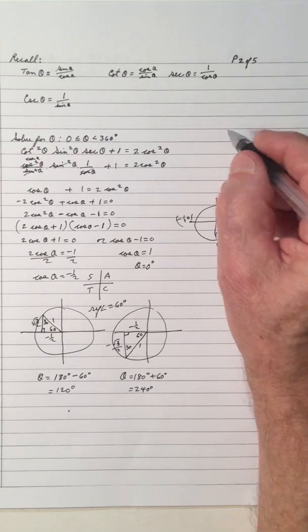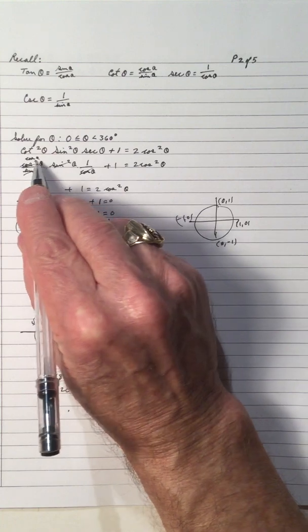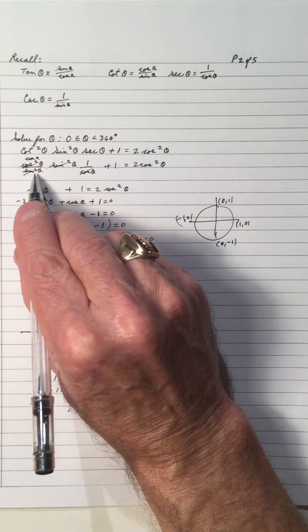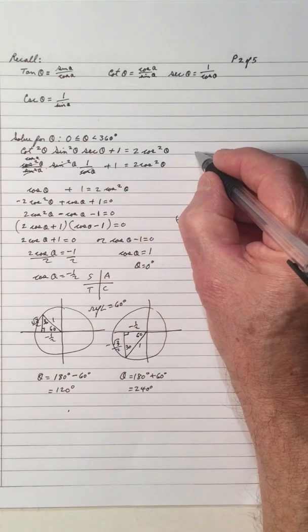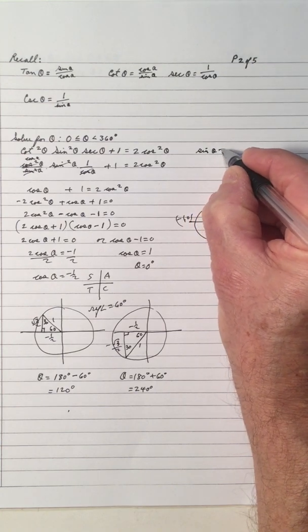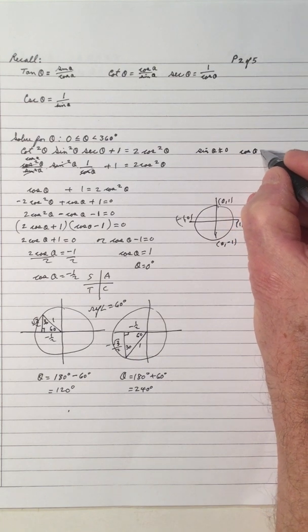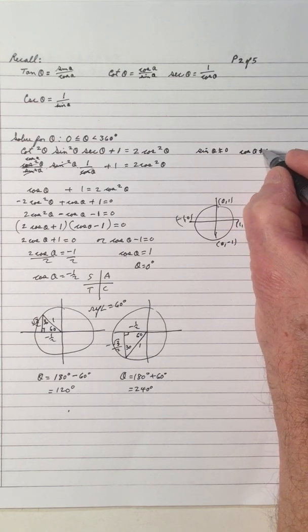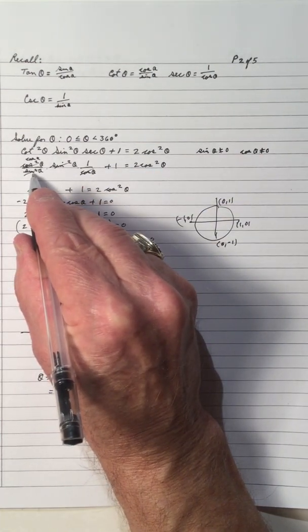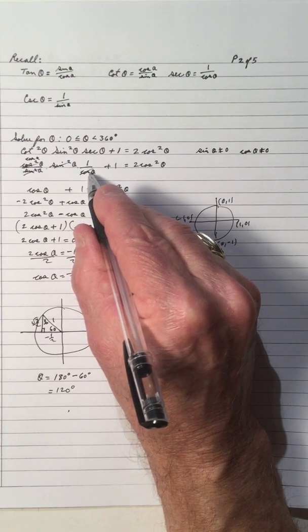Now we got to be careful here, because we have reciprocal ratios. Notice I have a cot and a secant. That means sine is on the bottom here, so sine theta cannot be 0. And that means cos theta cannot be 0. Because if sine is 0, 0 is on the bottom, and it's undefined. If cos theta is equal to 0, that means it's undefined on the bottom.